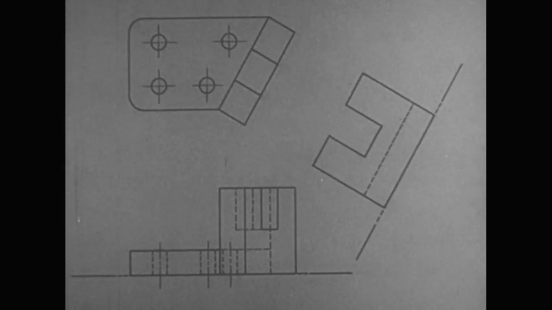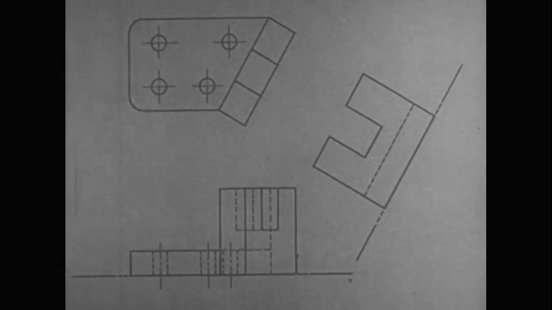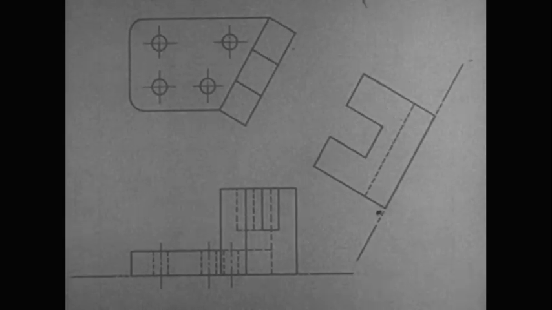Constructing an auxiliary view is no more difficult than drawing a principal view if you understand the relationship of the planes of projection.